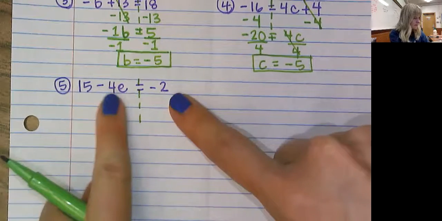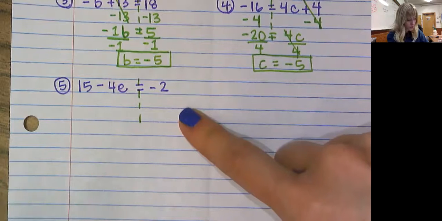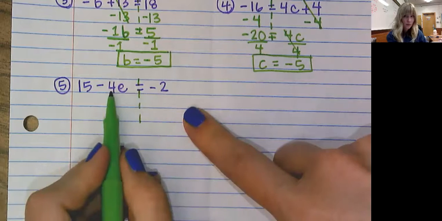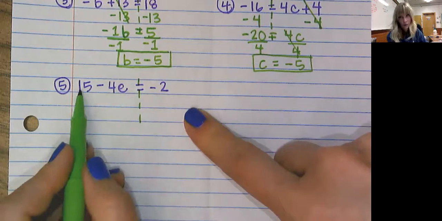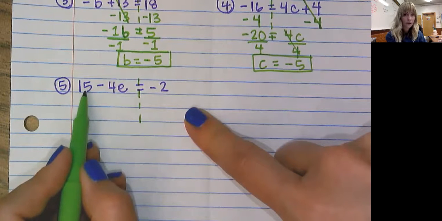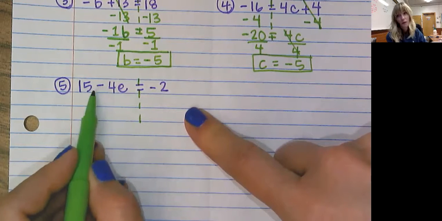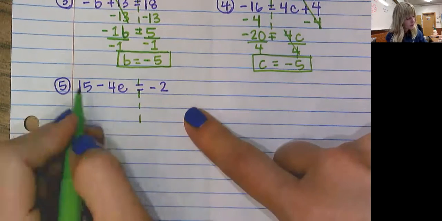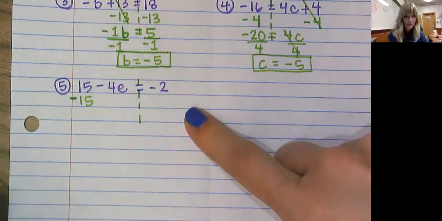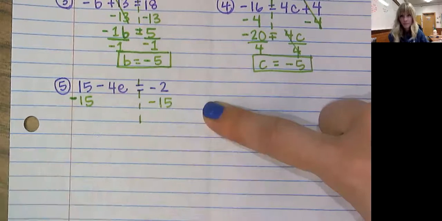Okay, here's the variable side. Which of these numbers does it make sense to turn into 0? Not the number stuck to the variable, the other one, right? Be careful. This 15, is it positive or is it negative? It's positive, right? This negative belongs with the 4. So the 15, to turn it to 0, I need to do minus 15, and then I'm going to come over here and do minus 15.